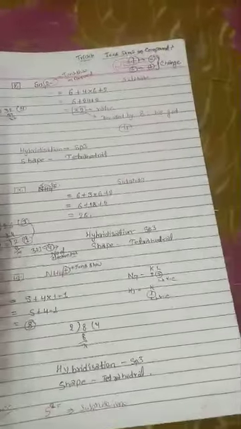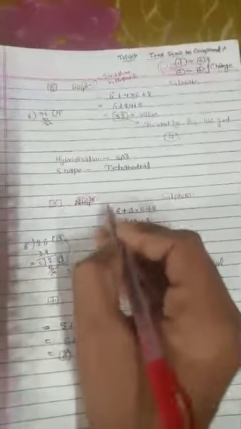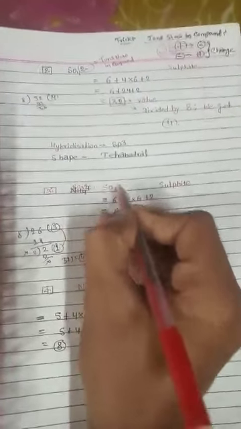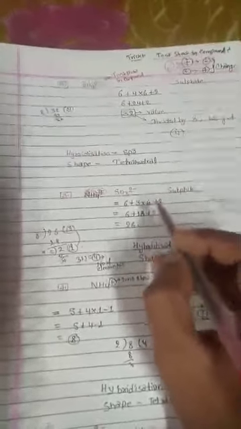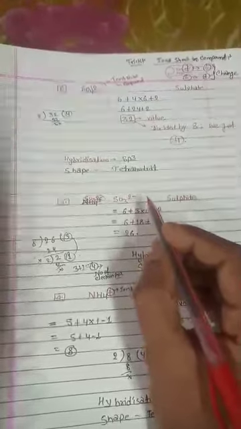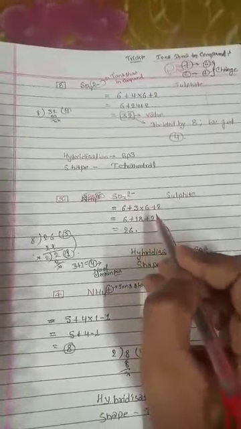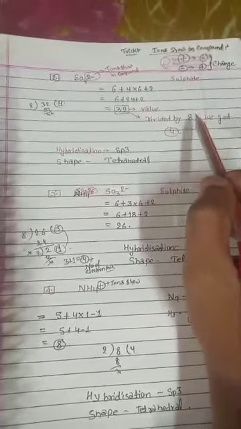Now let's come to another example. Here SO3 2 minus, also called sulfite, shows an ion of -2. By the trick, when an ion is shown in a compound, plus changes into minus and minus changes into plus.